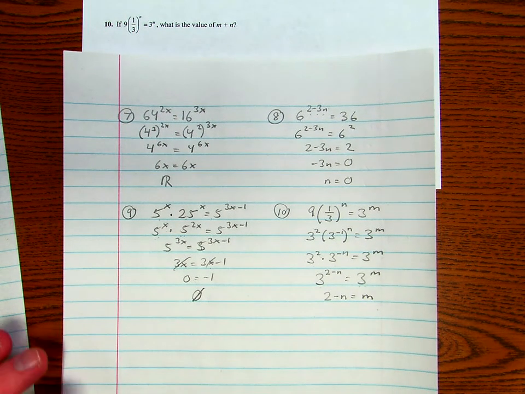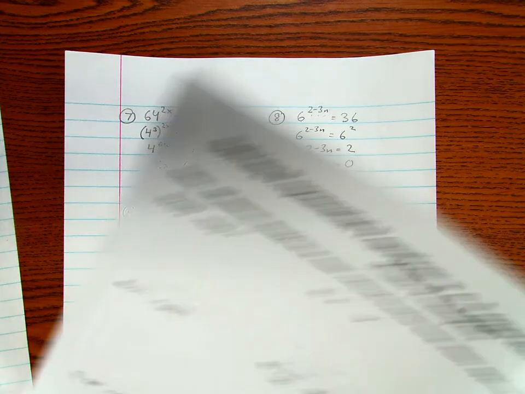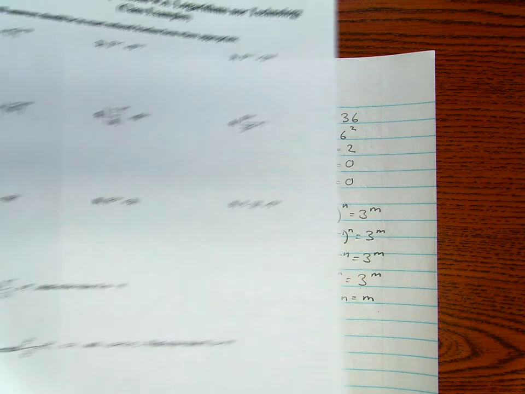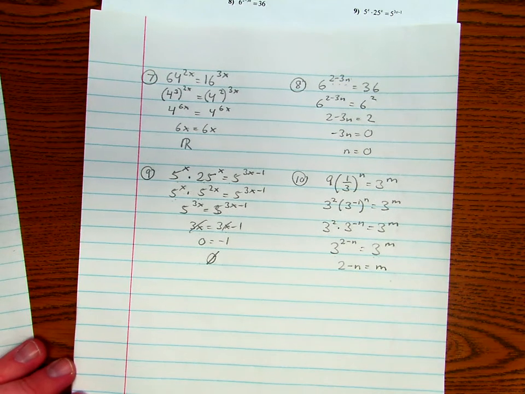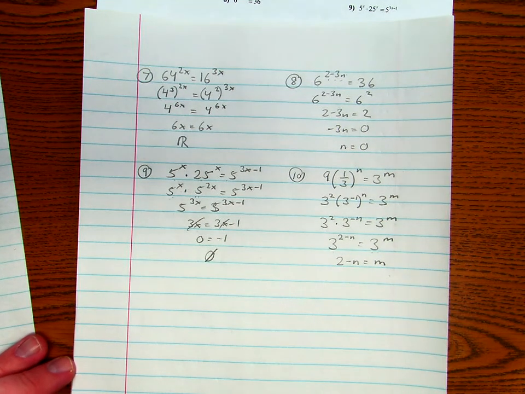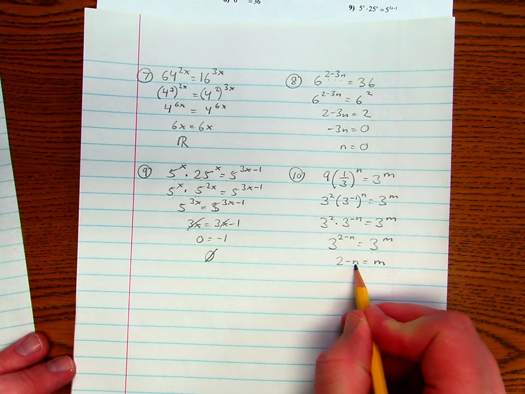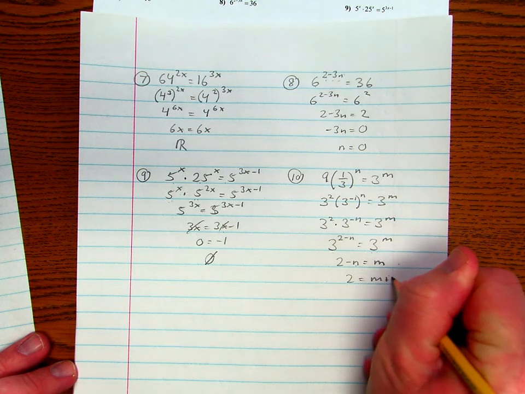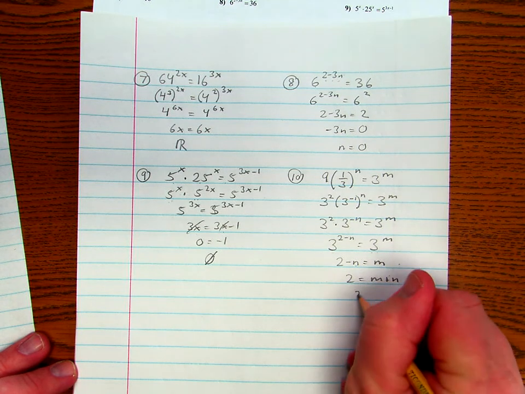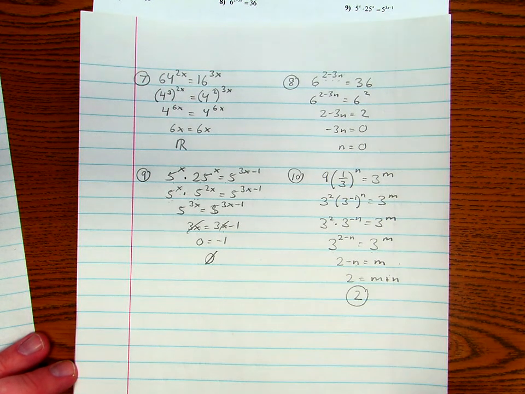All right, now instead of getting a single x equals answer, what they're asking us for is what's the value of m plus n? So how do we get m plus n from this right here? Well, if we bring the n over here, that gives us that value.